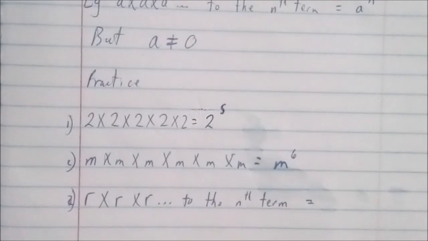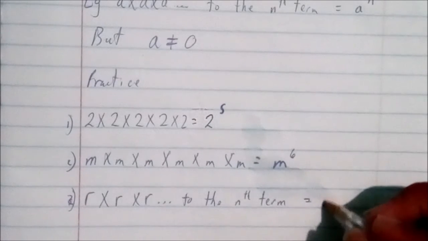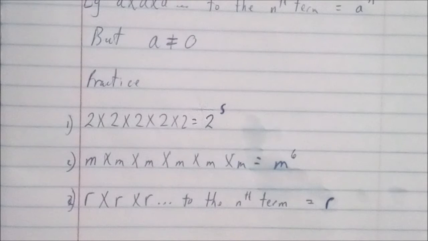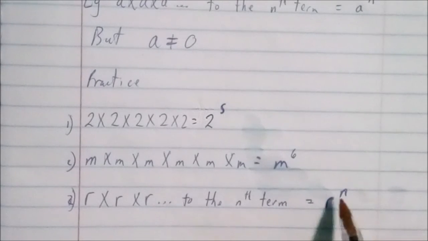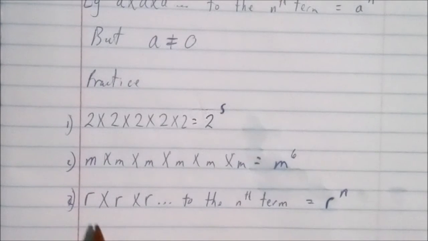Well, we don't know the value of that n, but we know that the base is R. To how many times did we multiply that R? We multiplied to the nth term, which means n number of times, and that goes up here. So the power is n, and the base remains as the base.